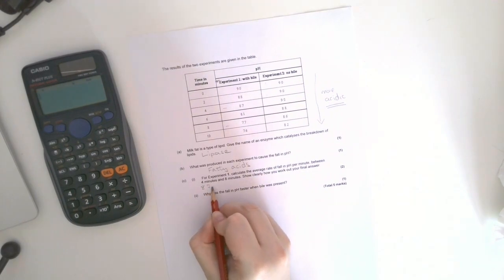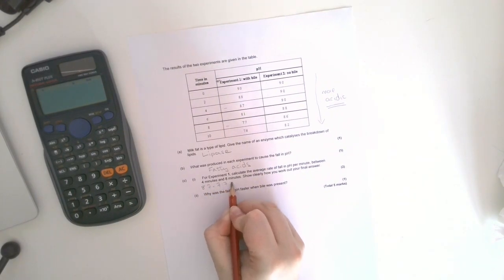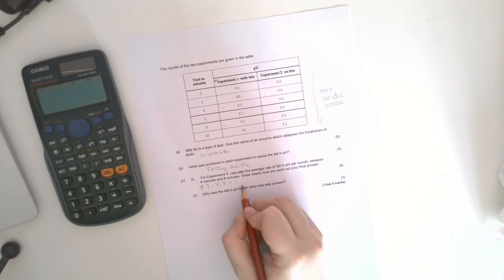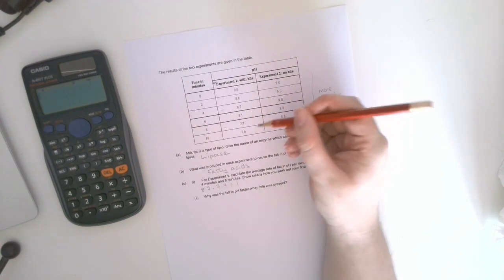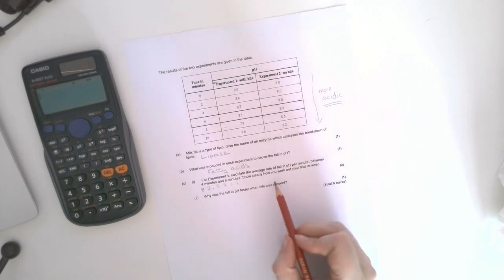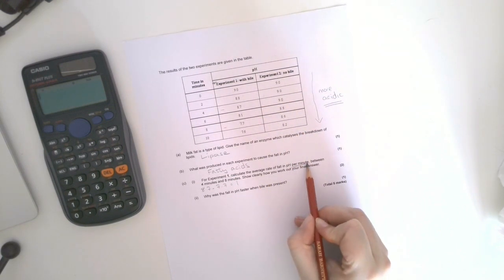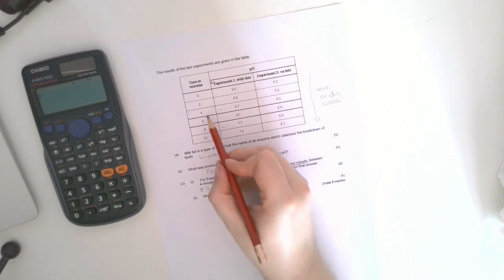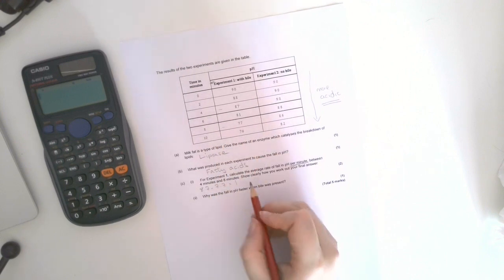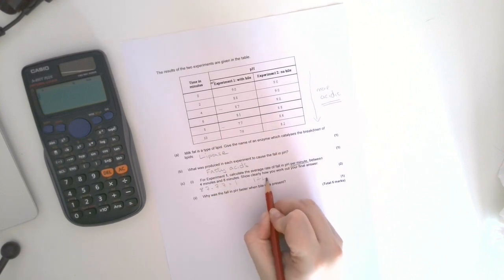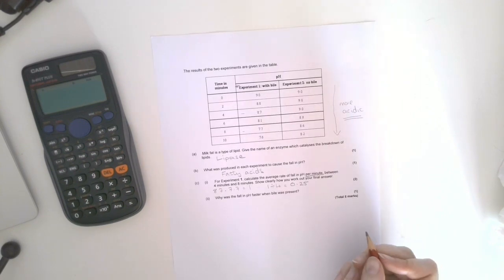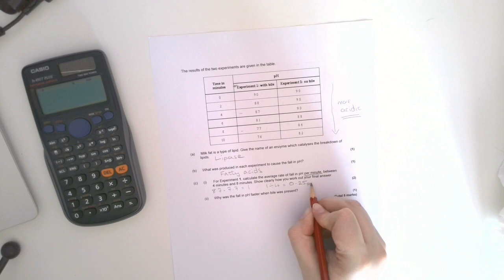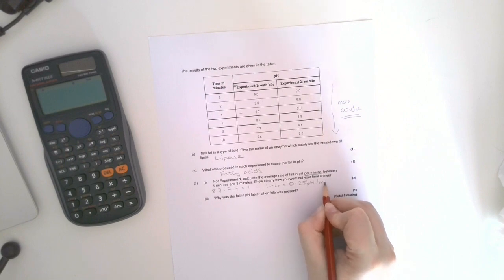So 8.7 take away 7.7 gives us 1. So in that time, the pH fell by 1 pH unit. But it wants it per minute, and we've had a period of time of 4 minutes here. So 1 divided by 4 gives you 0.25 pH units per minute.